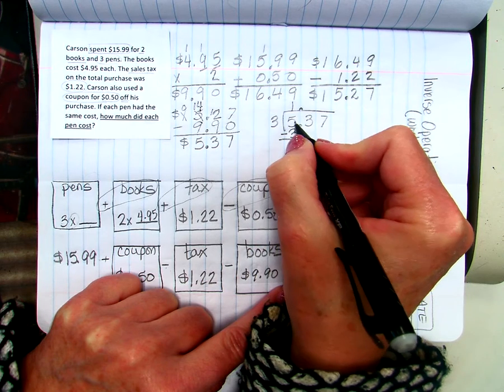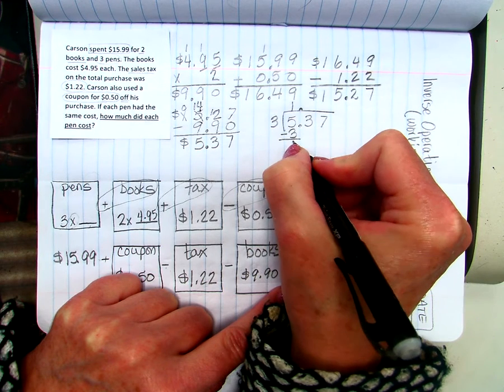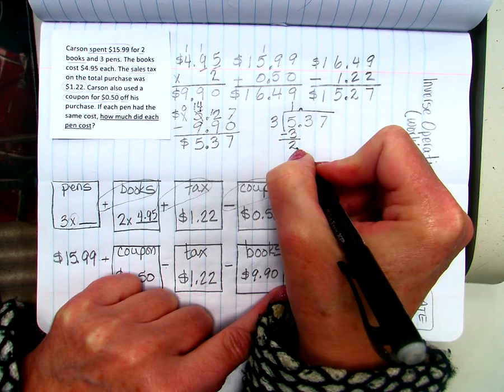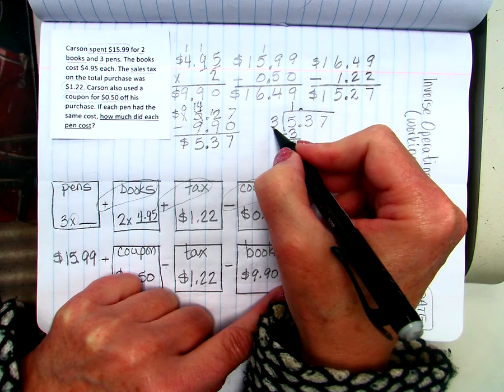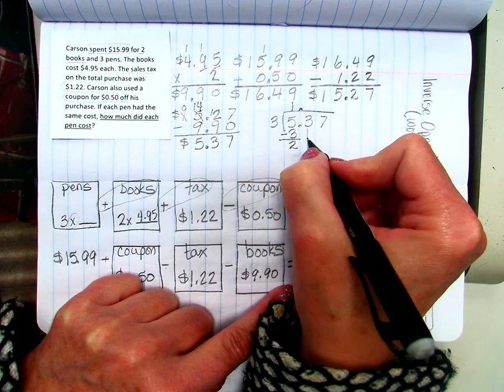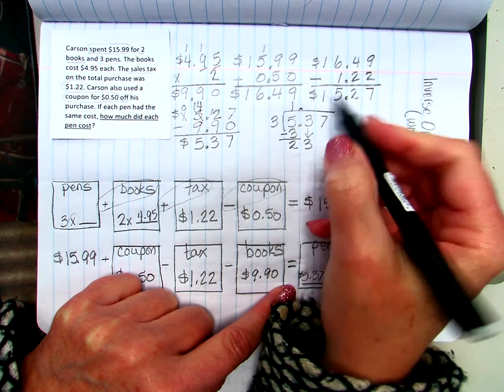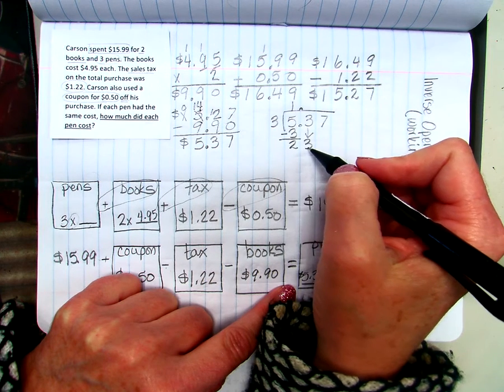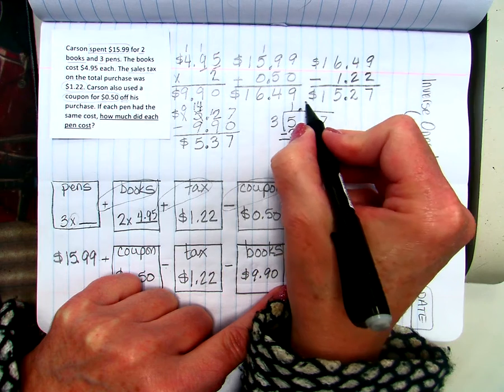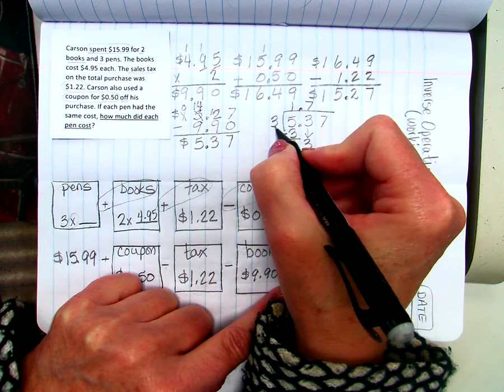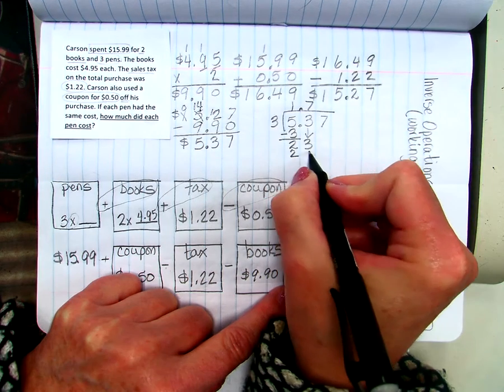Subtract. 5 minus 3 is 2. Is 2 less than 3? Yes. So we can bring down the 3. How many 3's are in 23? Okay, 7. 7 times 3 is 21.